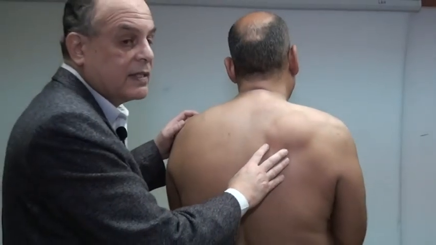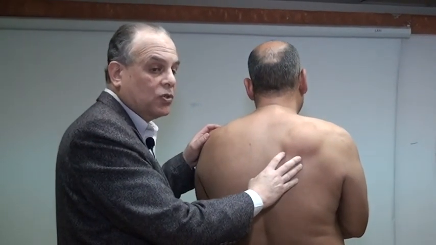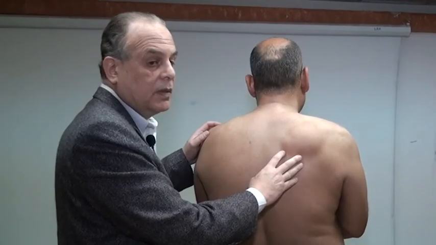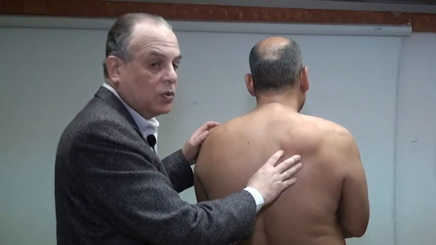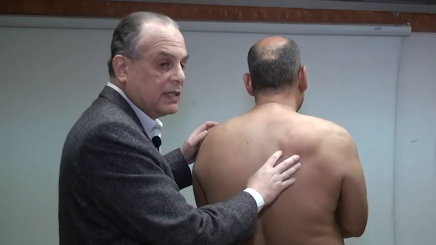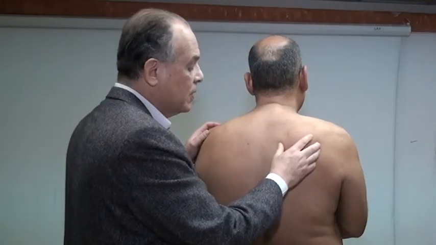We are going to test if this mobility is going to be changed by contracting the muscles or is going to be retained as such. If it is retained as such with no change of the mobility that I tested while the muscle was relaxed, then it is not attached to the muscle.